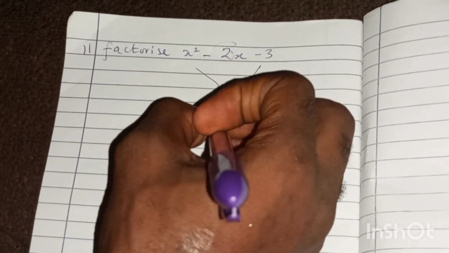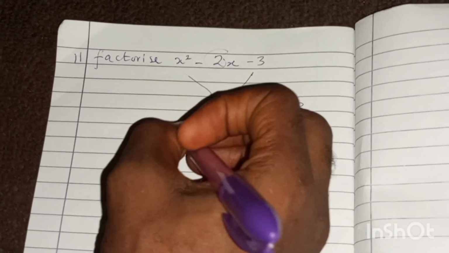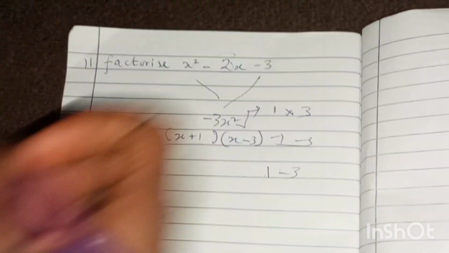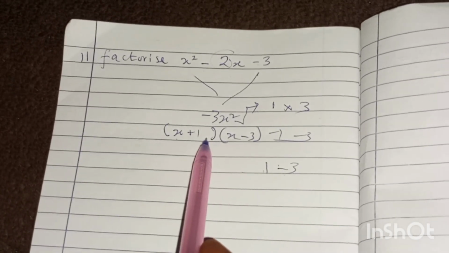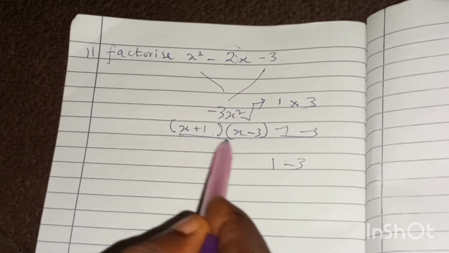So what you just do is go here, put x here, close the bracket, put x here. So plus 1, minus 3, just put x plus 1 and x minus 3. So the factors of this expression are x plus 1 and x minus 3. And that's the answer.